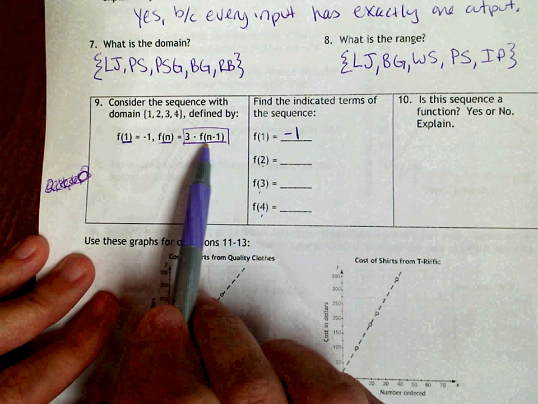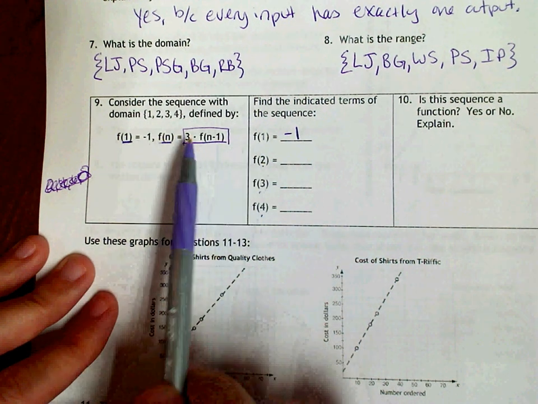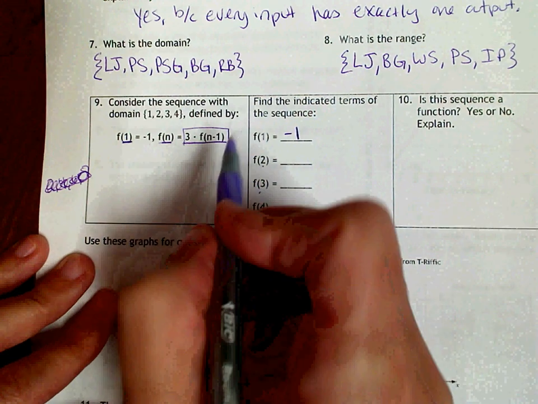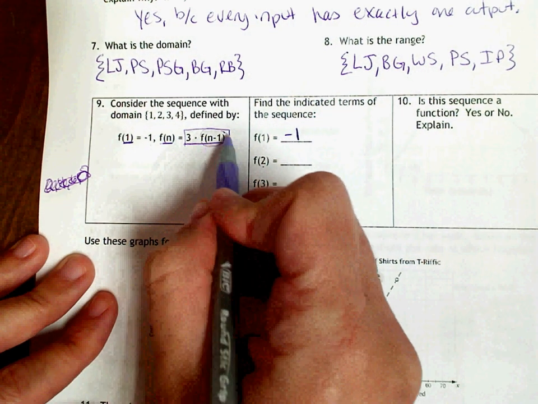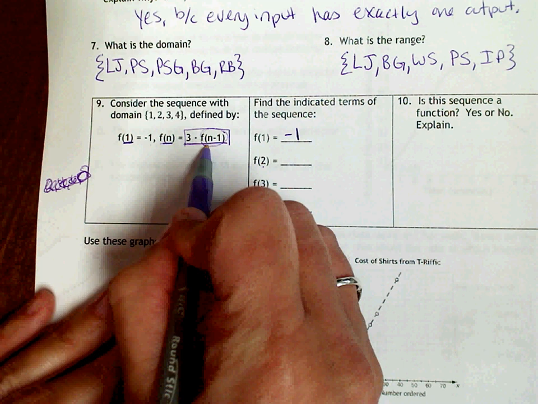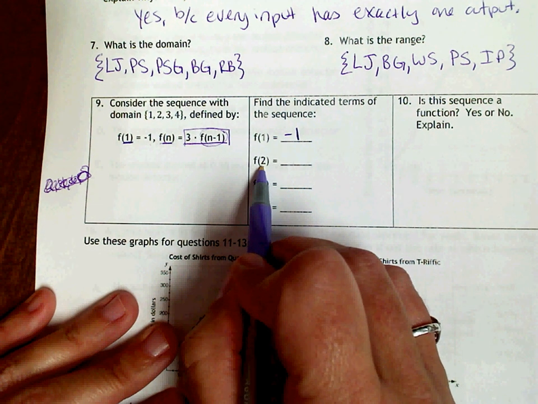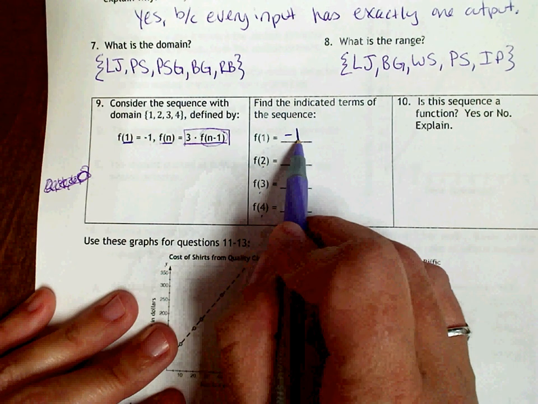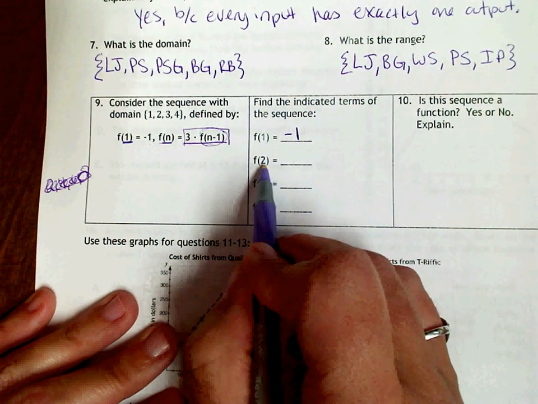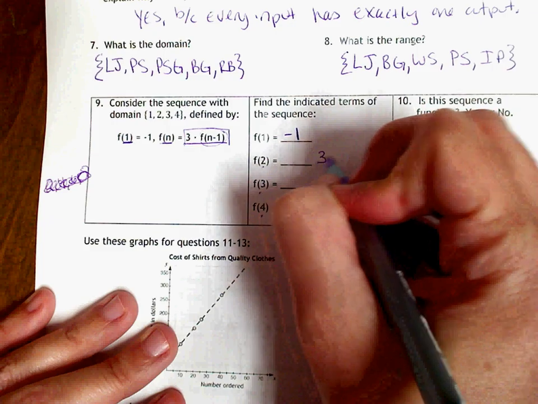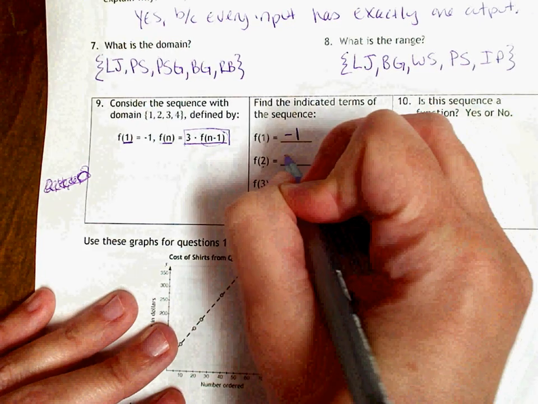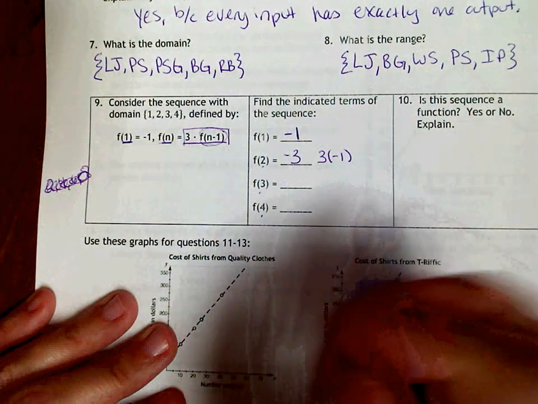Now this part right here, the part that's with the f of n, this is my rule. This is telling me what I need to do to get the next term in the sequence. So this right here means previous term. So if I'm wanting to find f of 2, I've got to know the previous term, and the previous term was -1. So to get f of 2, I'm just going to do 3 times -1, which gives me -3. And we just keep that pattern going.